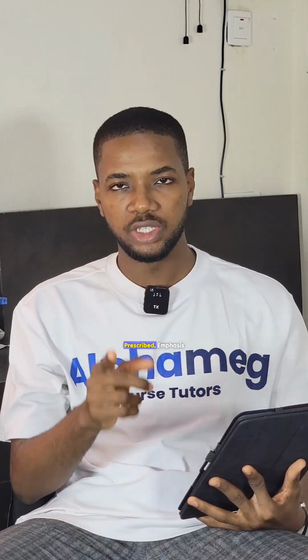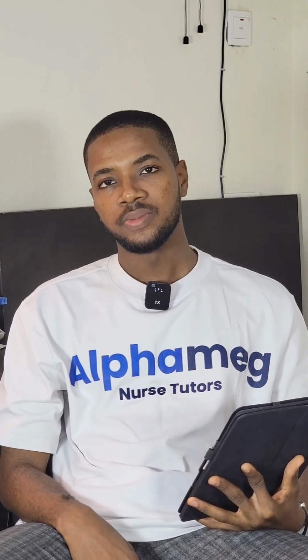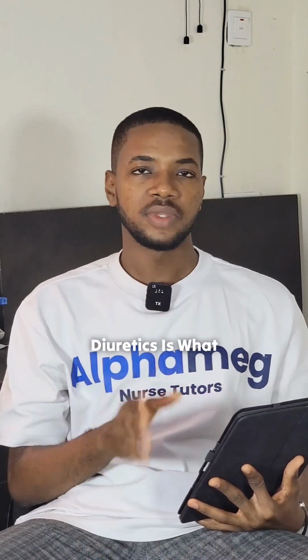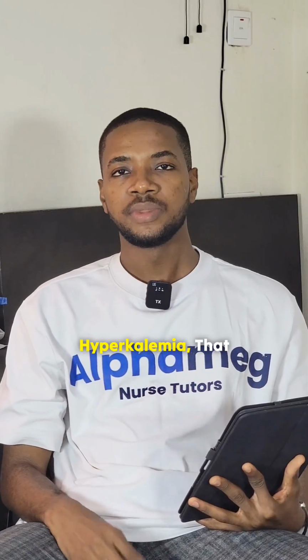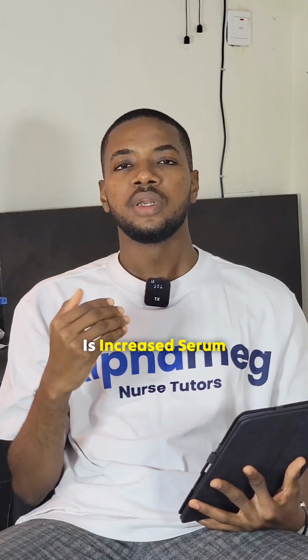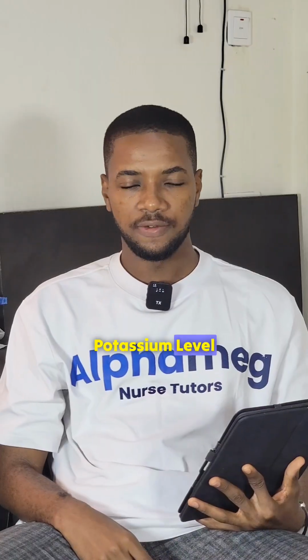You have to give potassium-sparing diuretics as prescribed, emphasis: as prescribed by the doctor. Don't do what we did not ask you to do. Whatever you spare, there's a chance of a side effect. The potential side effect of using potassium-sparing diuretics is what we call hyperkalemia, that is, an increased serum potassium level.